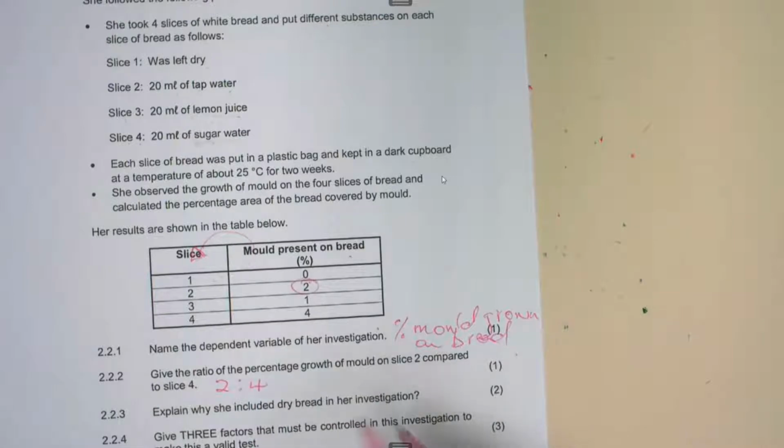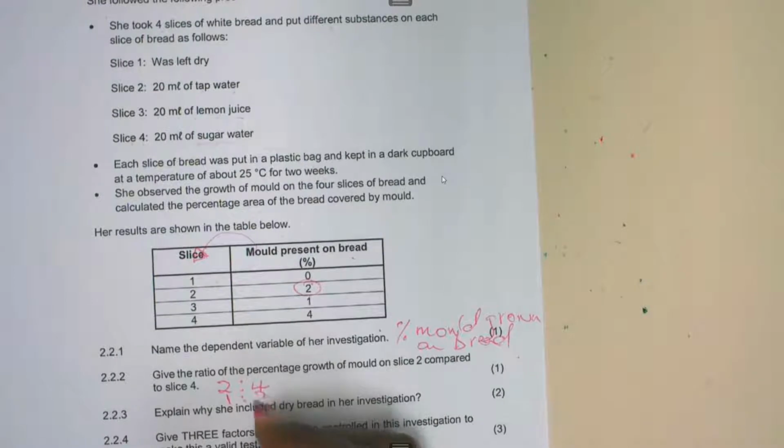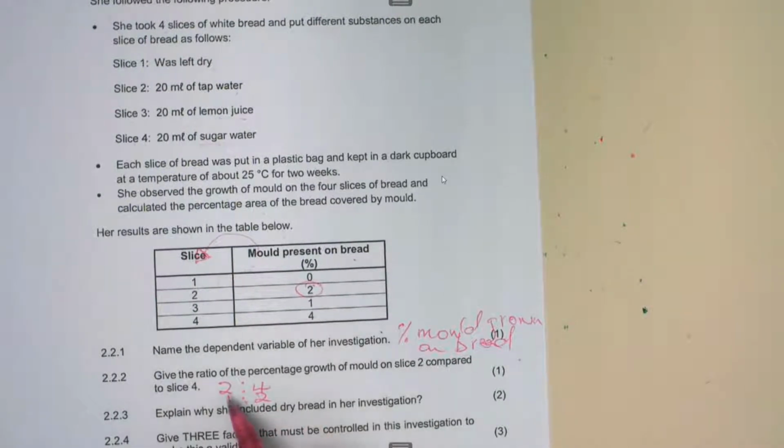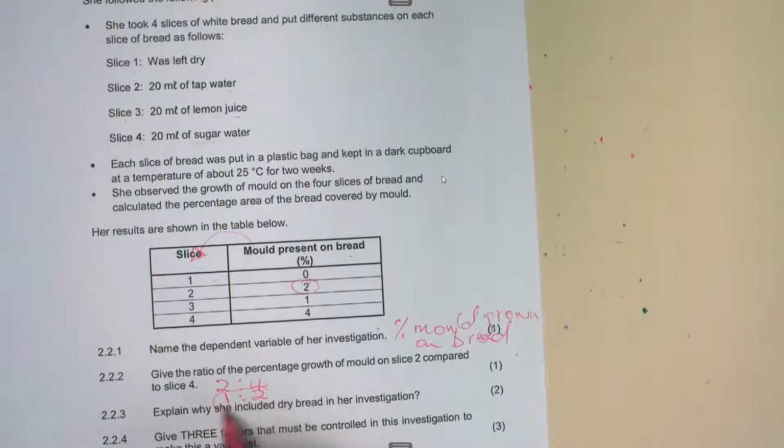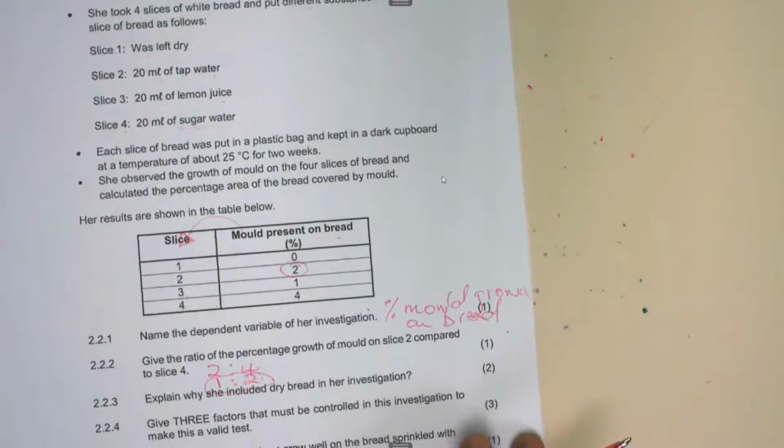So we have 2:4, and we can also simplify this. 2 goes into 2 how many times? It is 1, and into 4 is 2. So our answer will be 1:2.